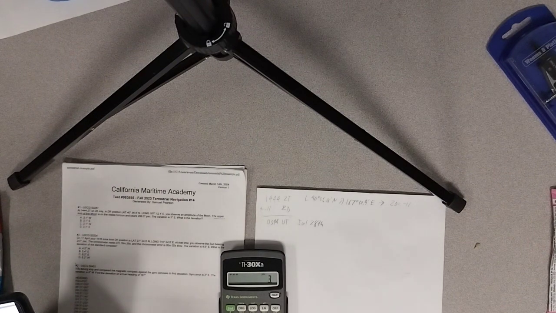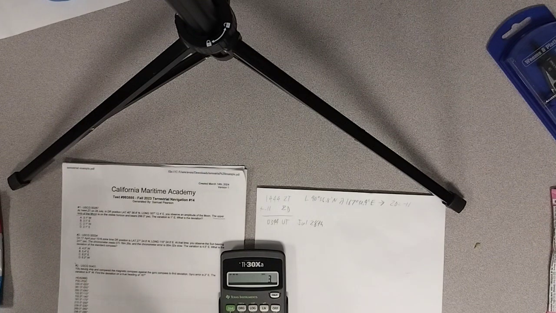Then I'll need my declination of the moon for July 28th at this time.